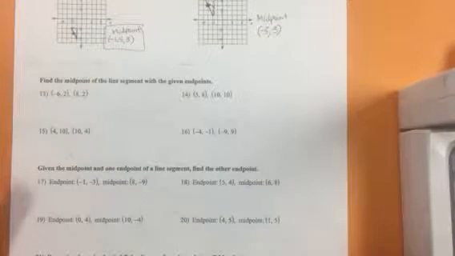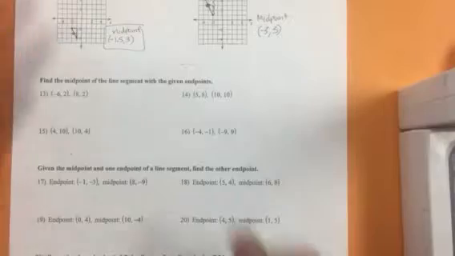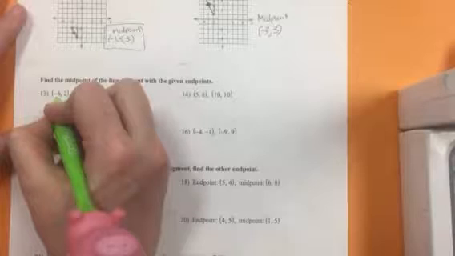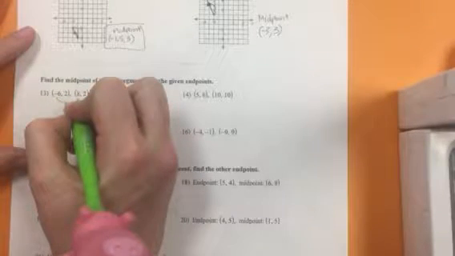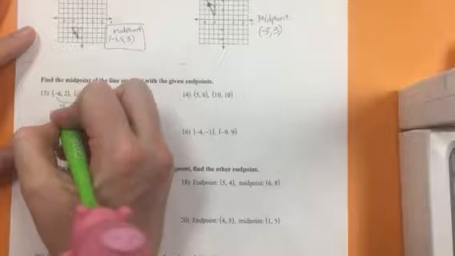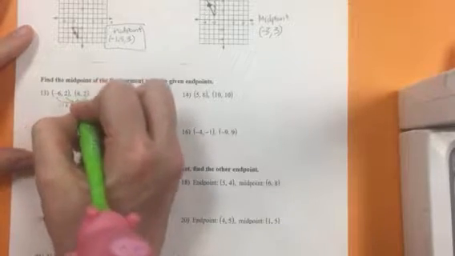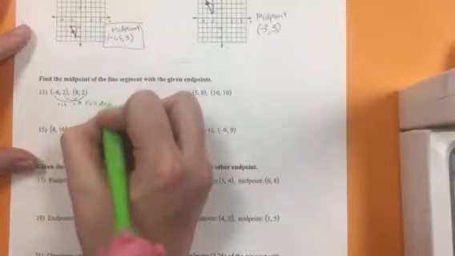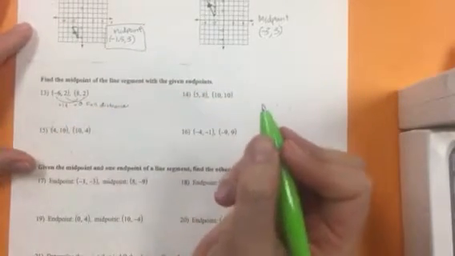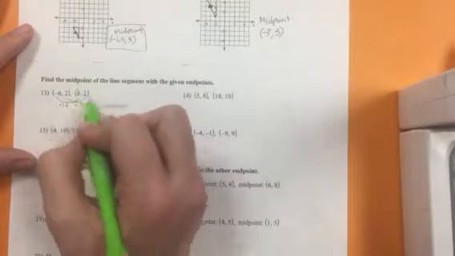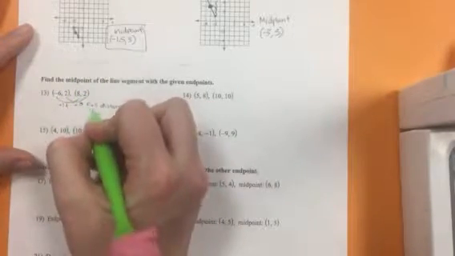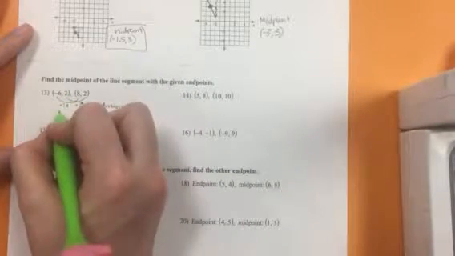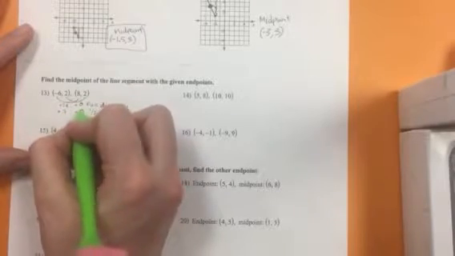Find the midpoint of the line segment with given points. All right, this one gets a little bit harder, so I'm going to do the same thing where I count how far up my distance is. So negative 6 all the way to 8, I'm going to be adding 14. From 2 to 2, I'm adding 0. So this is the full distance between my 2 points. If I'm finding the midpoint, I only want half of that. I want half the distance. So if I take half the distance, it would be a positive 7 and a positive 0.